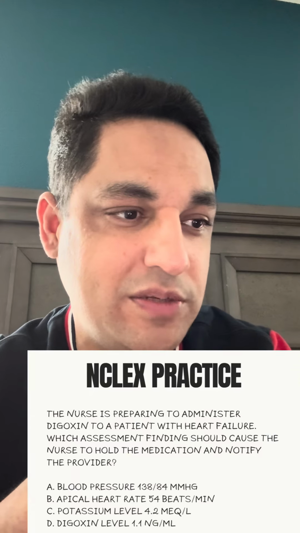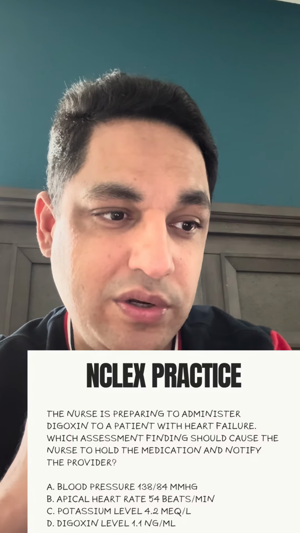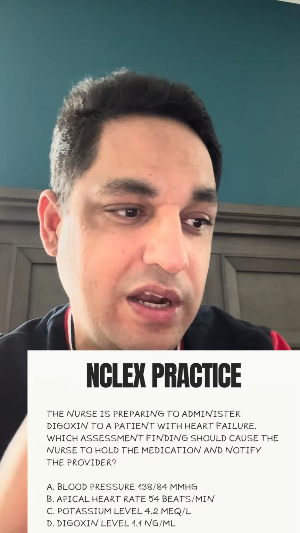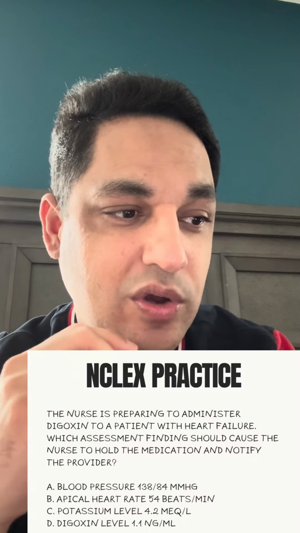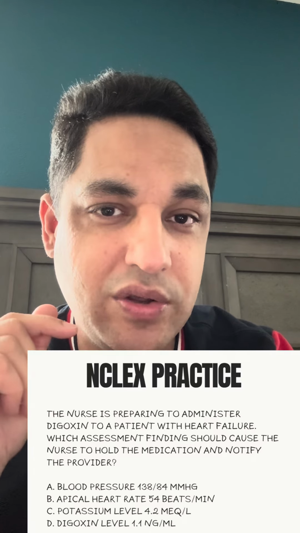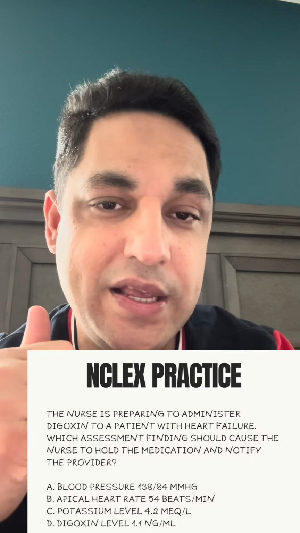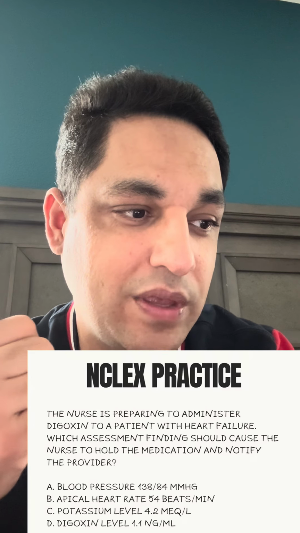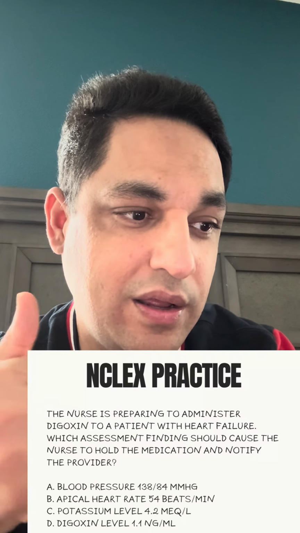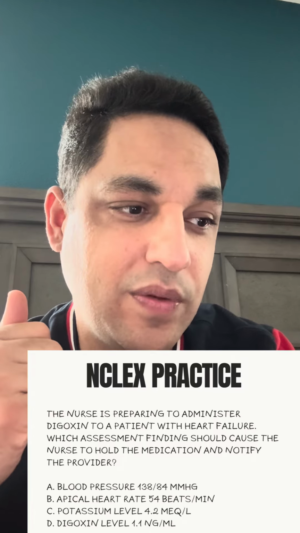Question number 3: a nurse is preparing to administer digoxin to a patient with heart failure. Which assessment finding should cause the nurse to hold the medication and notify a provider immediately? As we know, this medication causes a drop in heart rate, right? So if the heartbeat is less than 60 in adults, that means you are not going to give this medication. Potassium level is okay here, digoxin level is also okay. So your correct answer in this one is answer B.